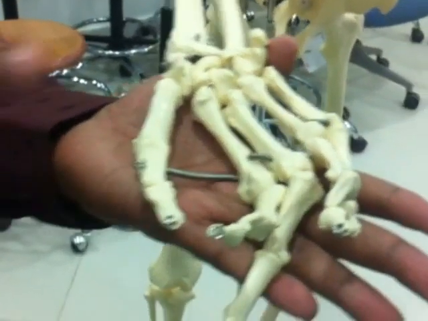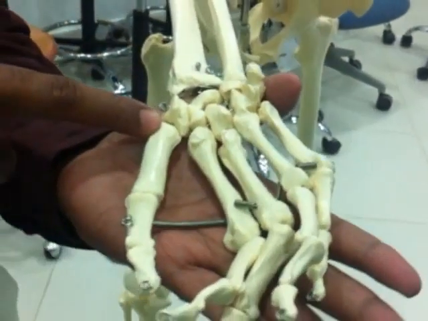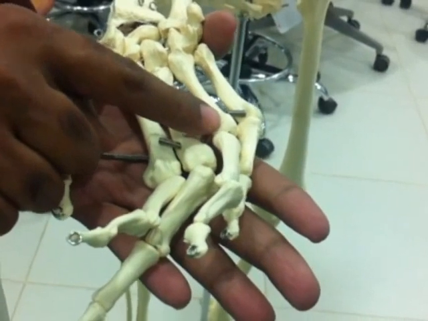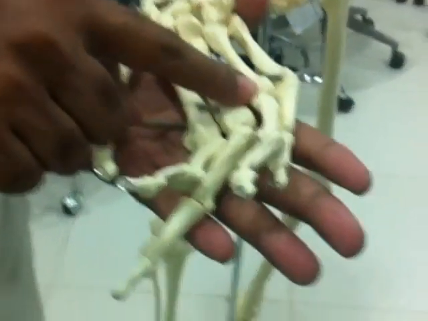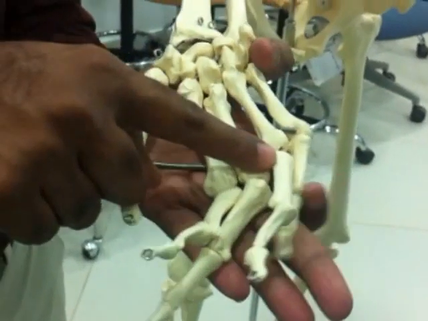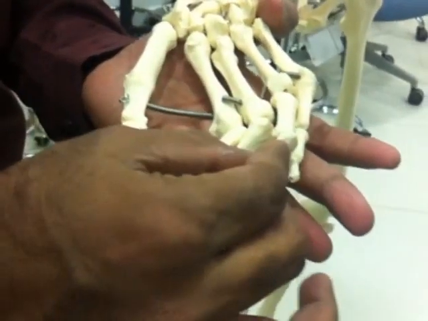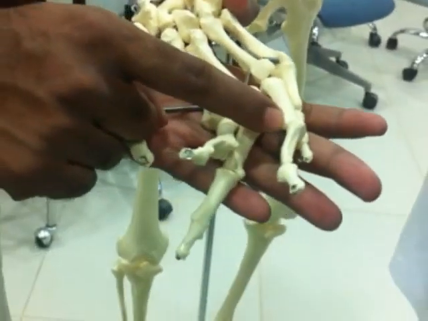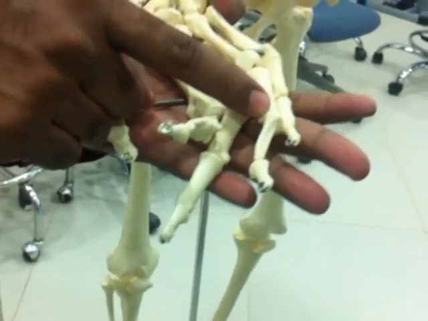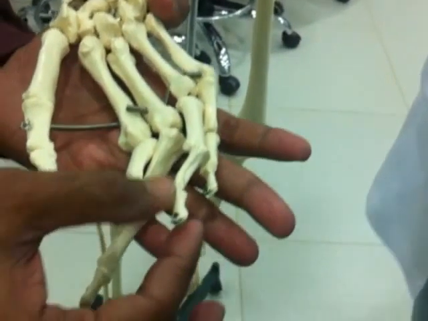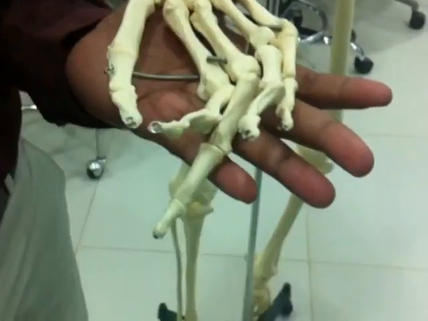Carpometacarpal joint. Now, same way, metacarpal to phalanges. What is that? This joint is called the metacarpophalangeal joint. What about this? These are interphalangeal joints. The first one is called the proximal interphalangeal joint, and the final, distal part is called the distal interphalangeal joint.